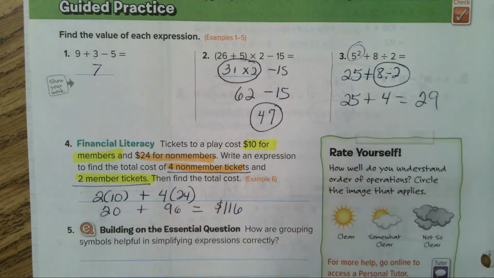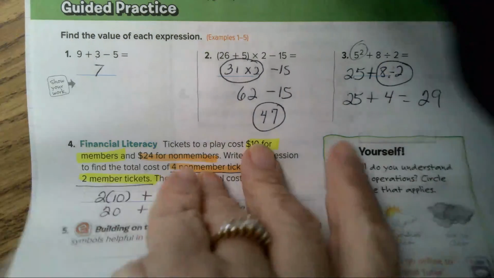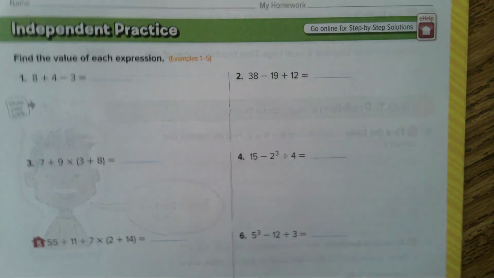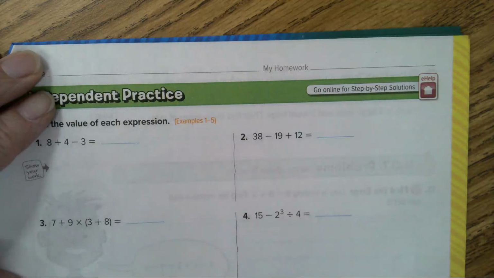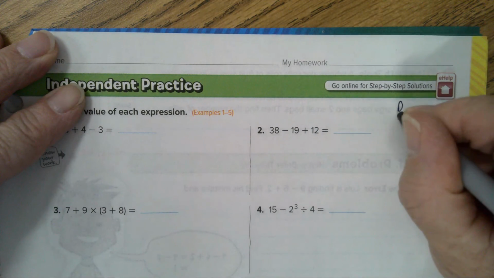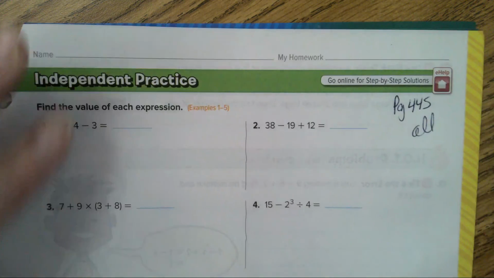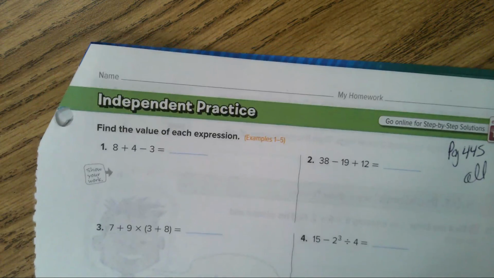Any questions? All right, it's Friday. So let's get this all done in class today, and you have time to do it. Page 445, you're going to do all. Let me see if there are any problems on the next page.